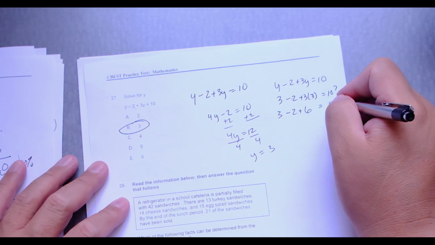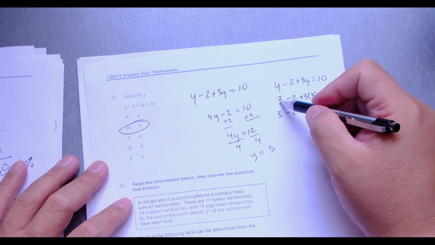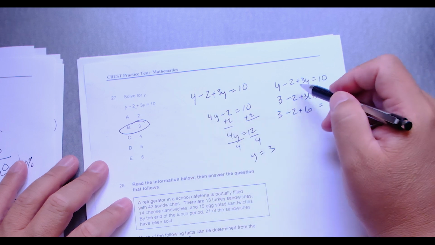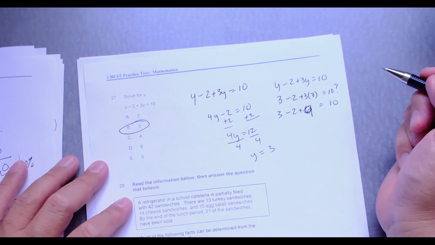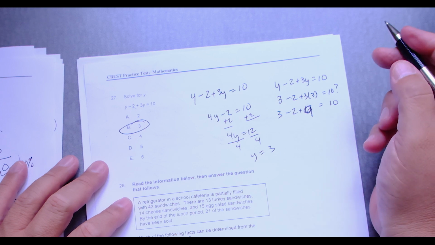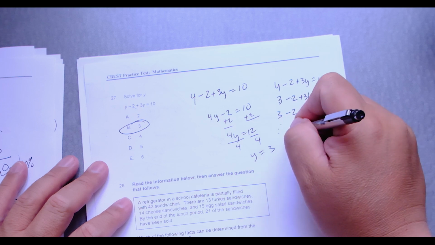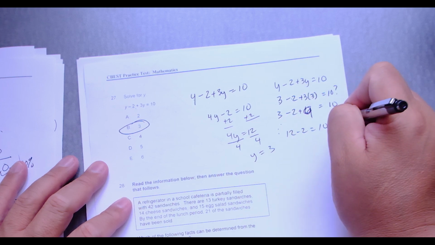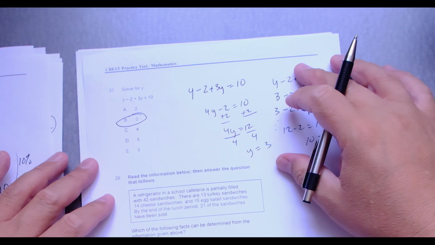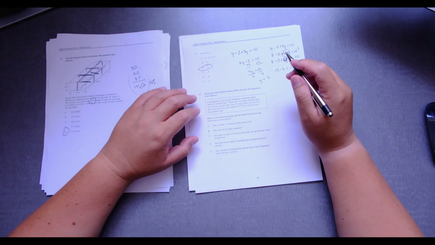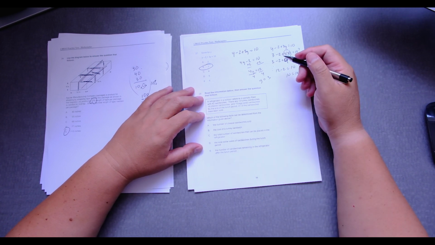Does that equal 10? 9, 10, 11, 12. Take away 2 equals 10. 10 equals 10. Wow. See, little basic stuff like that can kill you. So you got to be a little more into it. All right, let's try this.